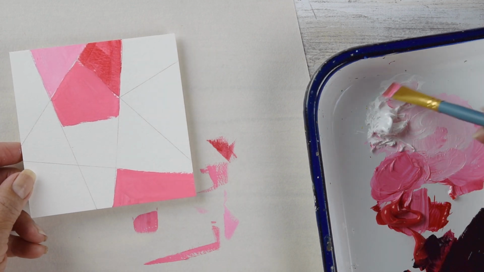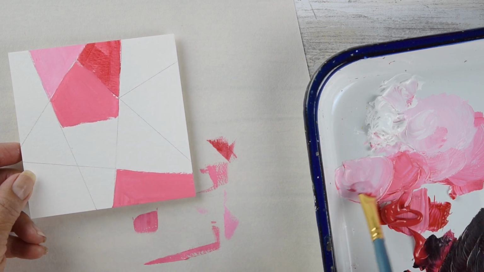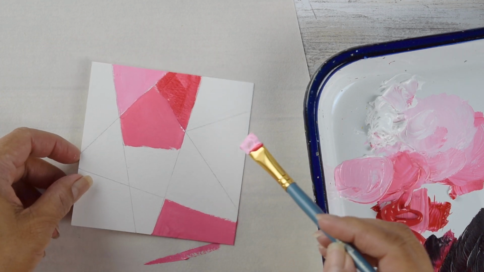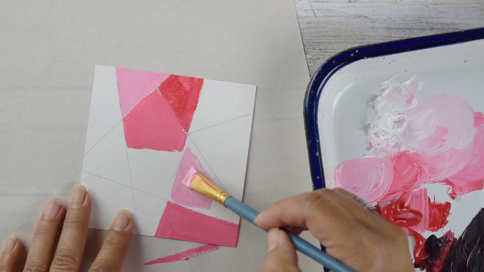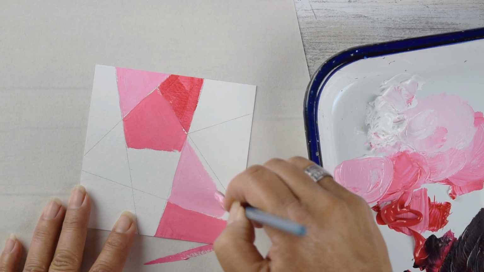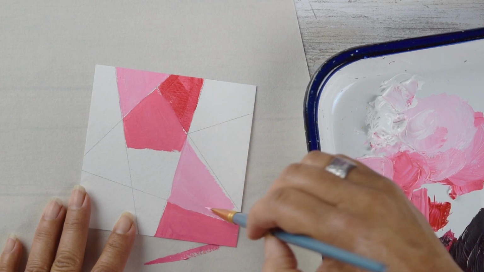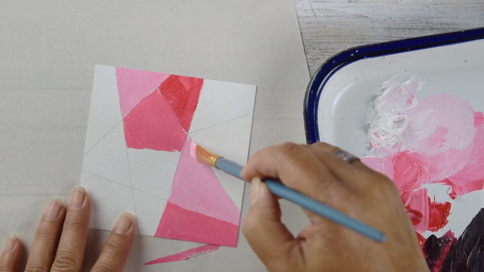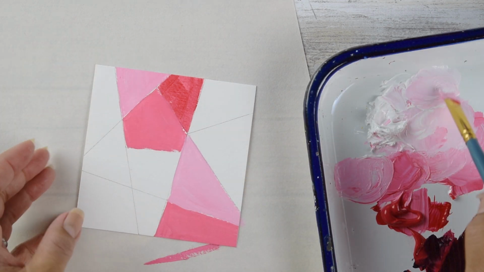Okay, I'm going to go lighter. And let's go really light on the next one, I think.